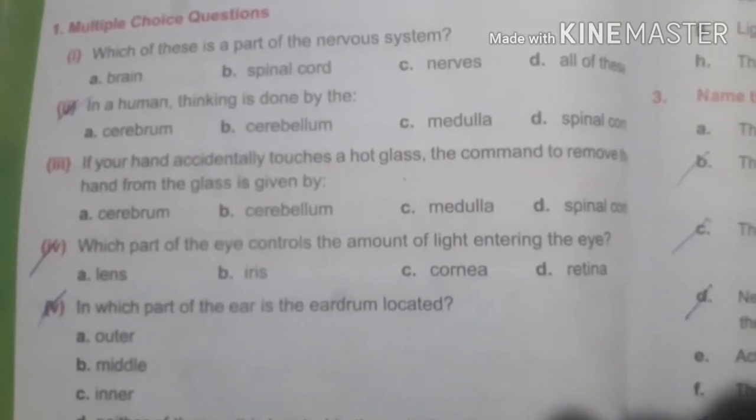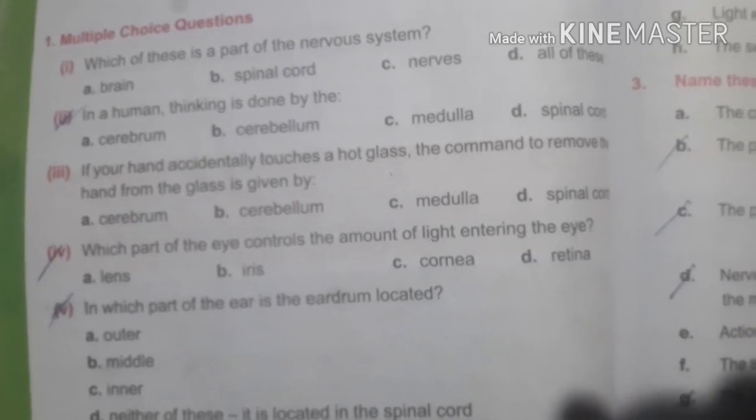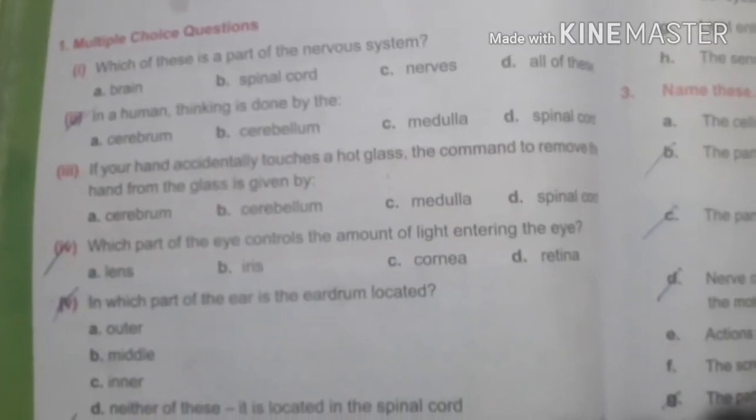And next, in human, thinking is done by cerebrum, cerebellum, medulla and spinal cord. Thinking, I already told you, memory and reasoning, intelligence will be in the cerebrum, right? Cerebrum is the answer.